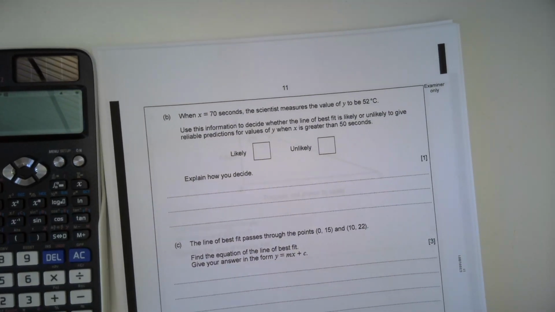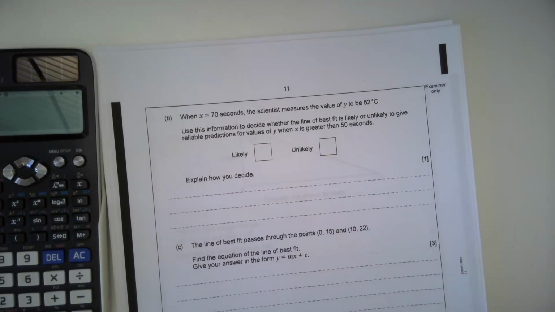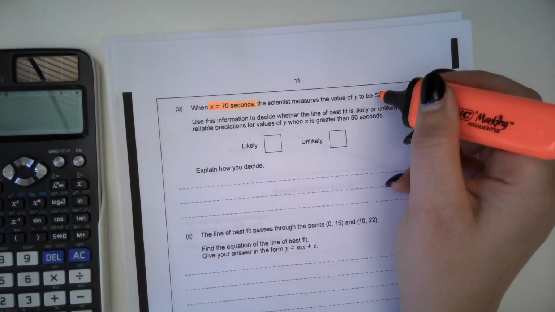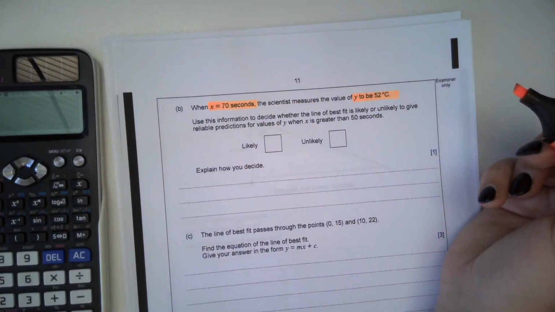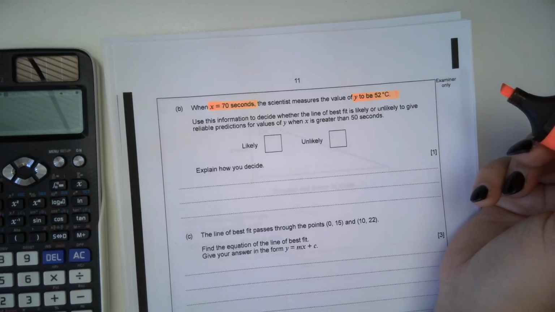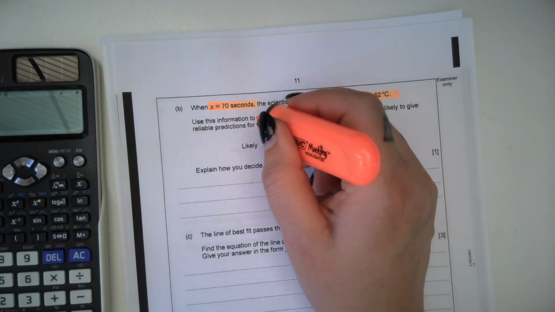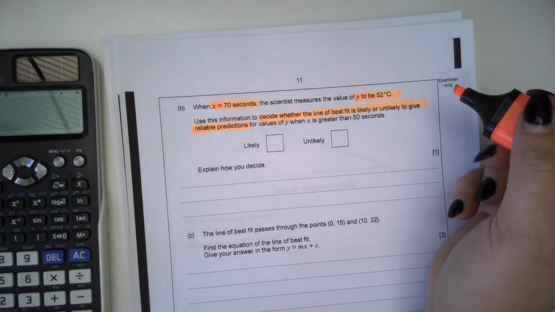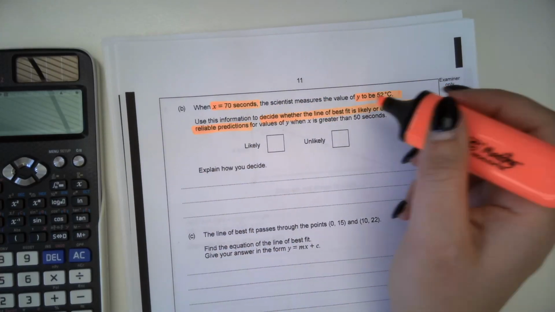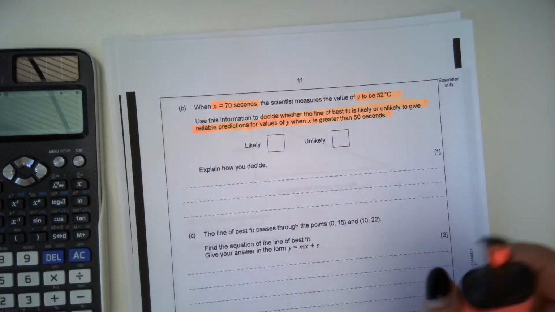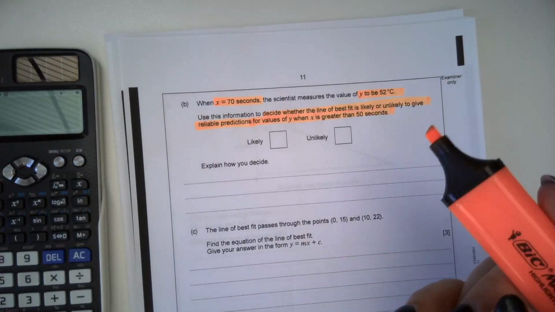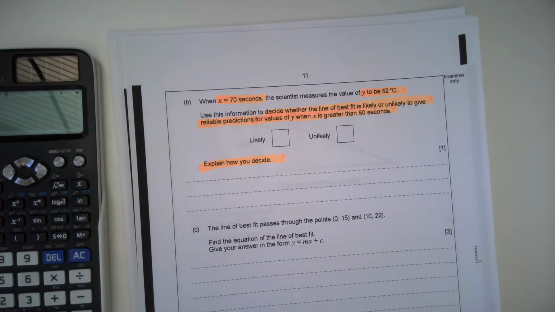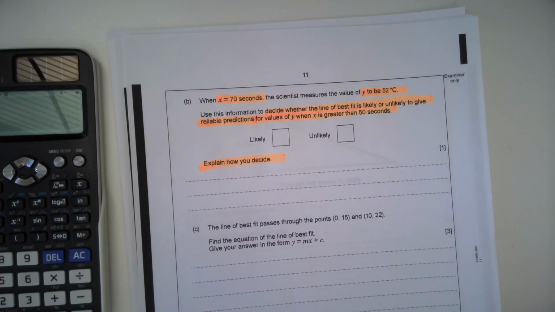Okay. Part B. When x equals 70 seconds, the scientist measures the value of y to be 52 degrees. Use this information to decide whether the line of best fit is likely or unlikely to give reliable predictions for values of y when x is greater than 50 seconds. So we're going to say likely or unlikely, but we have to explain how we decide. So we can't just make a random guess here, guys, okay?